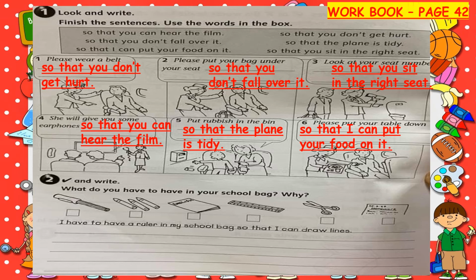What do you have to have in your school bag and why? So you have here the pictures of what we have to put inside our school bag. So number 1 is already given. It's a ruler. I have to have a ruler in my school bag so that I can draw lines. So what else do you think that we have to have in our school bag? And state the purpose.